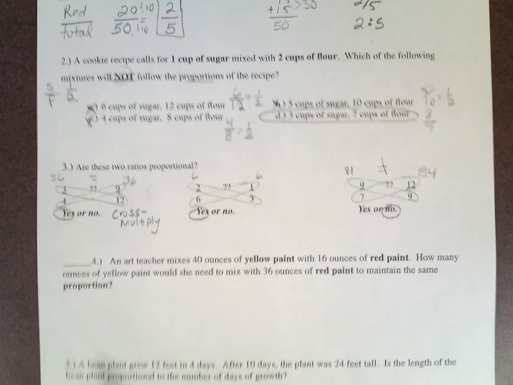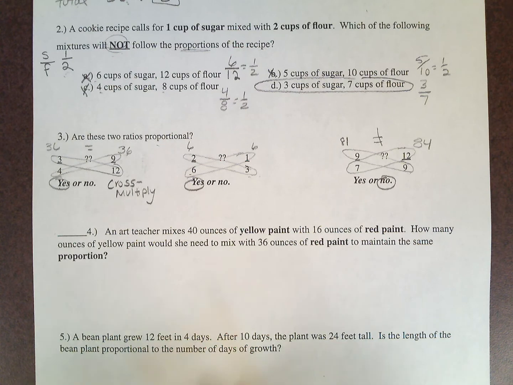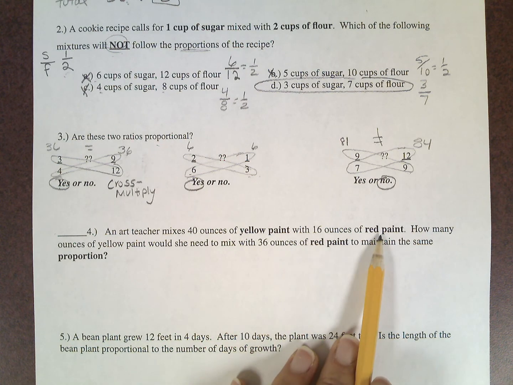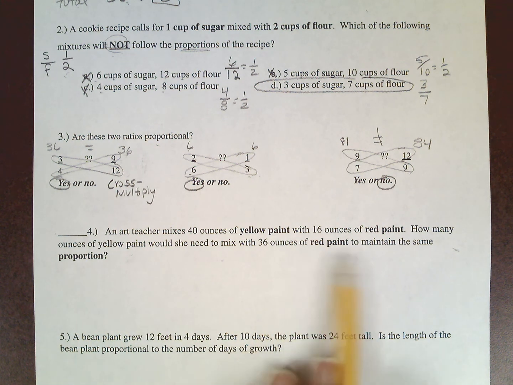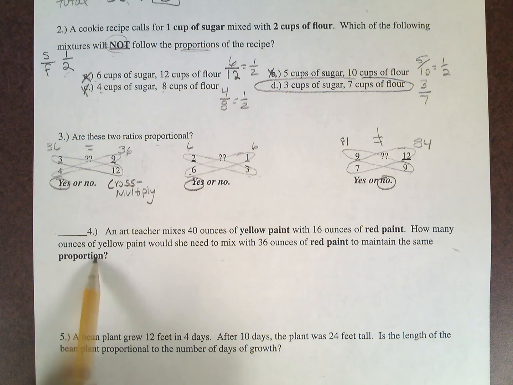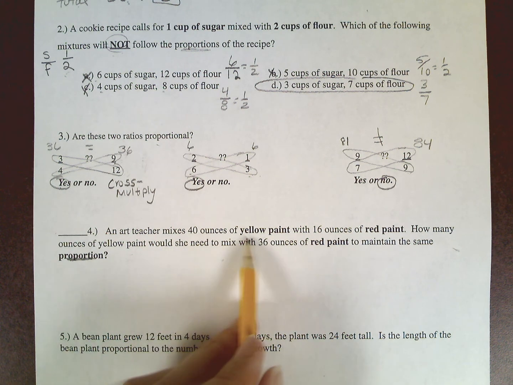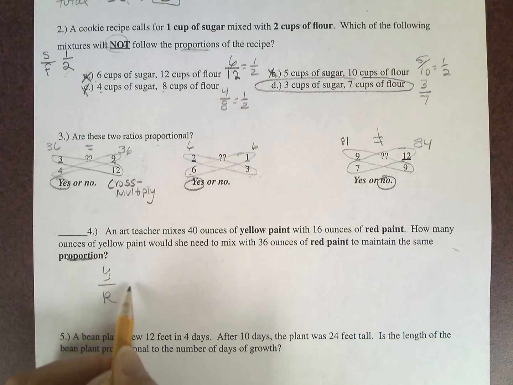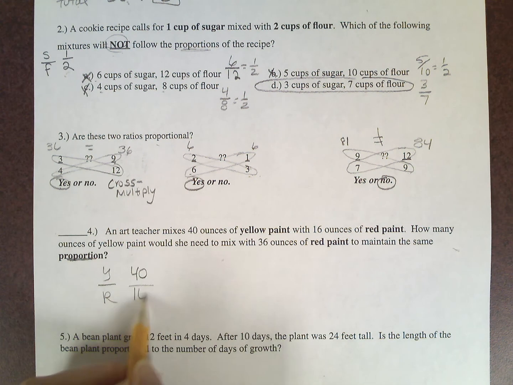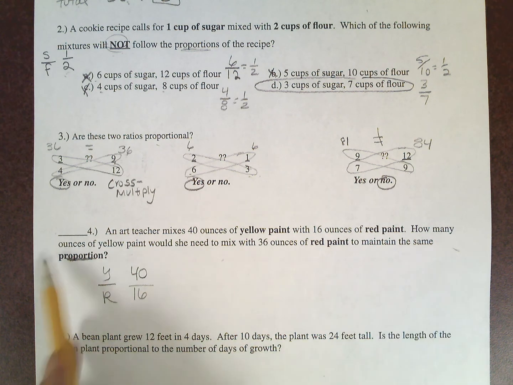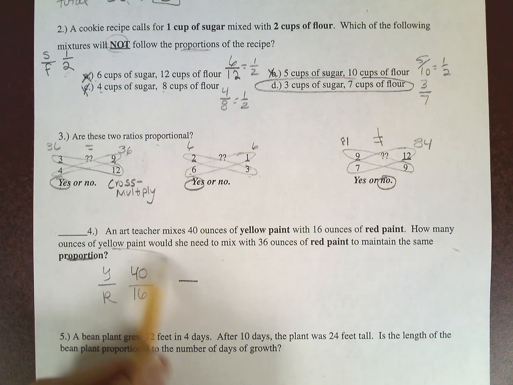Number 4, an art teacher mixes 40 ounces of yellow paint with 16 ounces of red paint. How many ounces of yellow paint would she need to mix with 36 ounces of red paint to maintain the same proportion? All right, that means we're looking for 2 equivalent ratios if we're talking about a proportion. So I'm going to start with what I'm given. I'm given yellow and red. So I've got 40 ounces of yellow and I've got 16 ounces of red. And then they said, how many ounces of yellow paint? So I'm going to need another ratio over here, but I don't know the yellow. That's what I need to find.